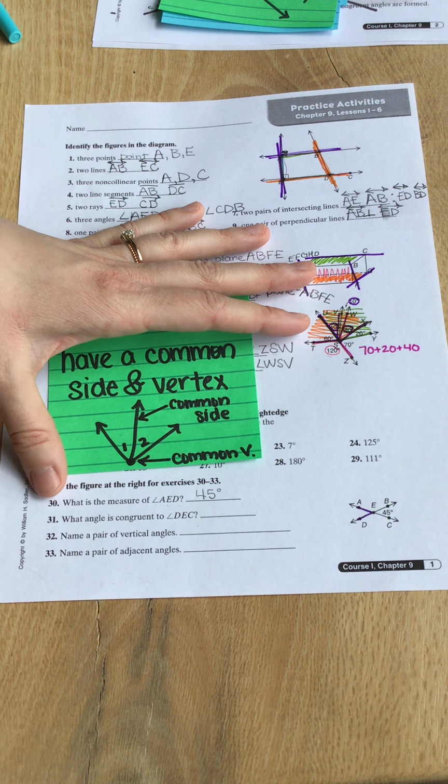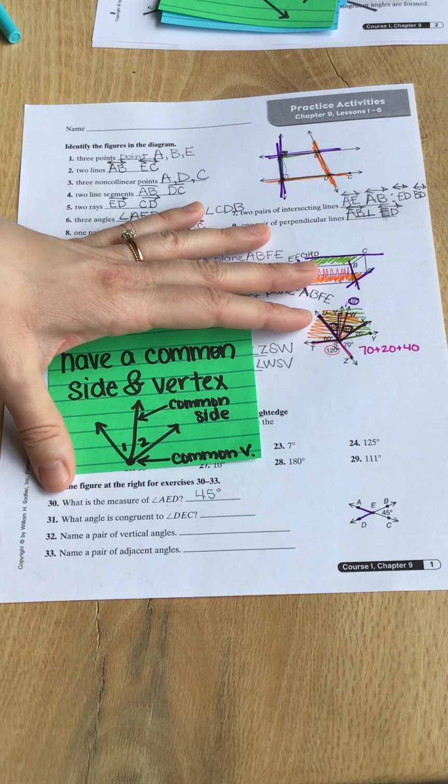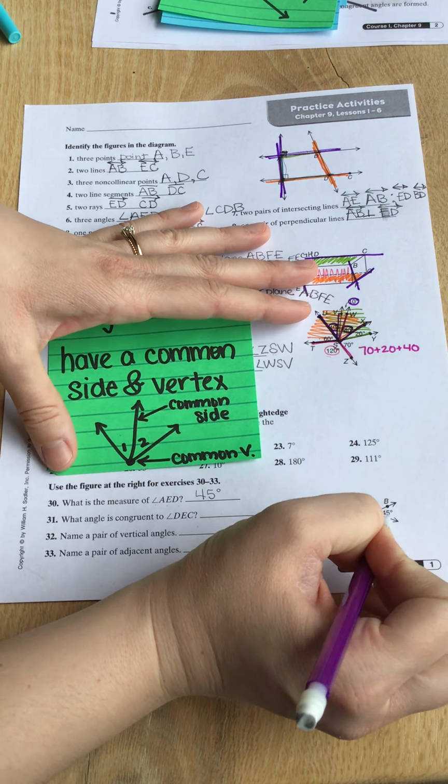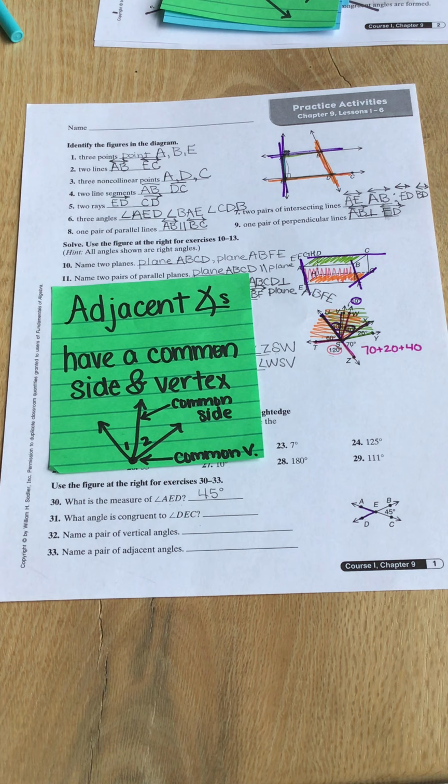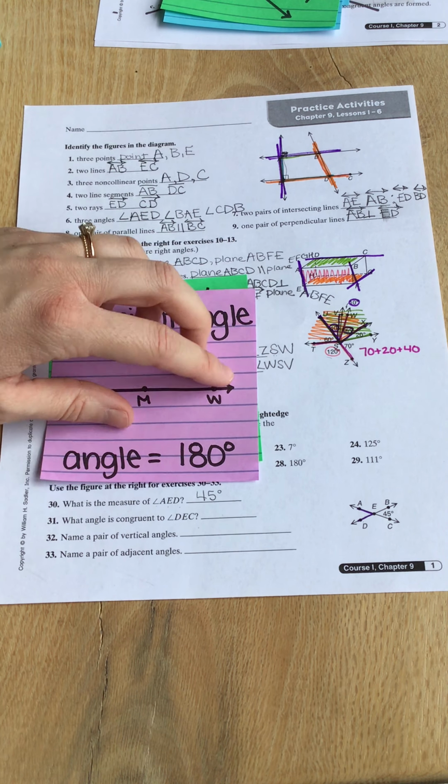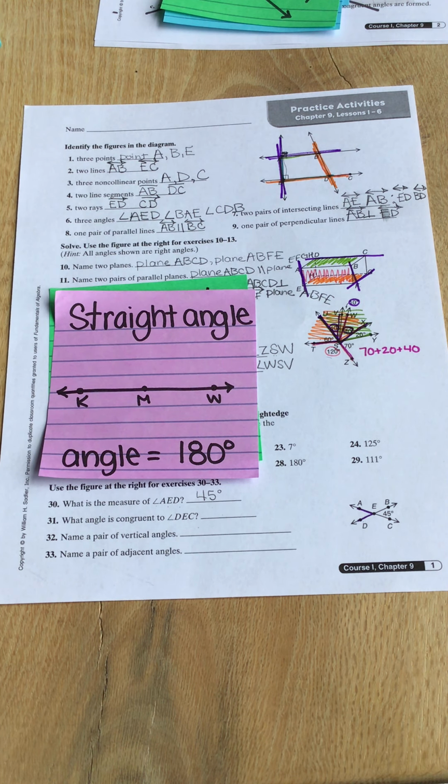What angle is congruent to DEC? Well, I had my straight angle right here. I know that a straight angle is equal to 180 degrees. I've got my calculator ready to rumble.